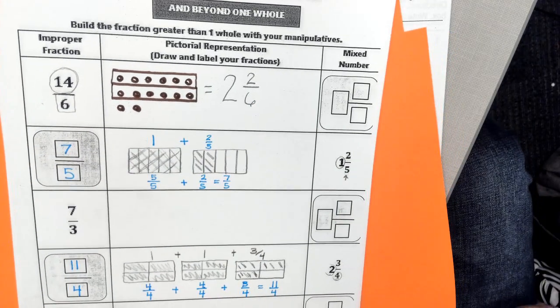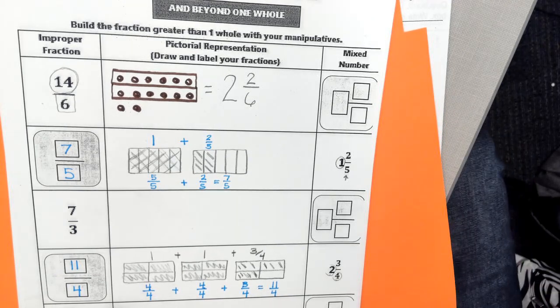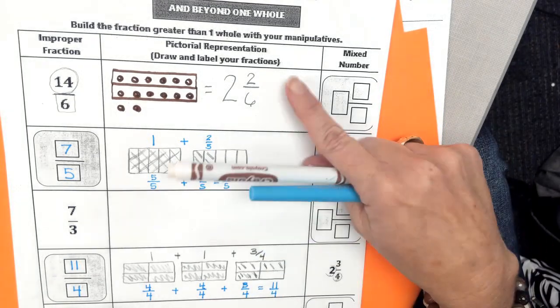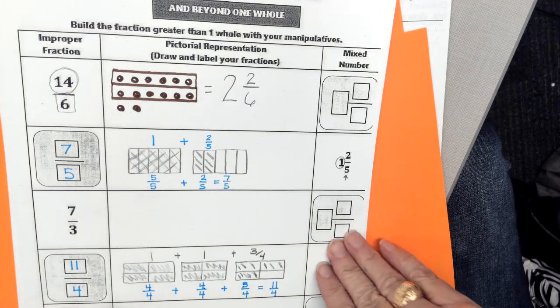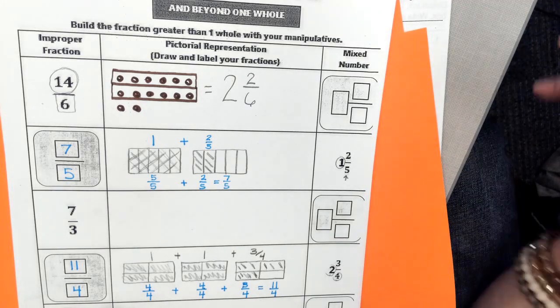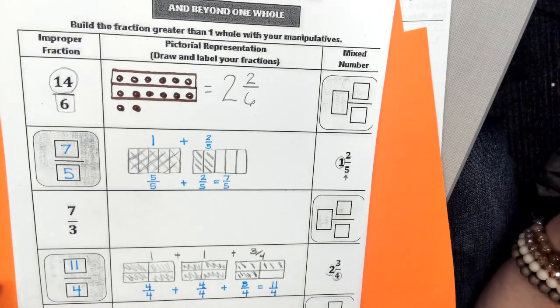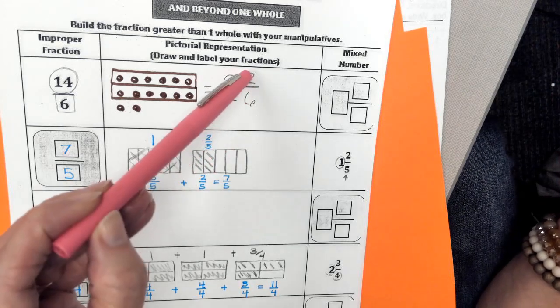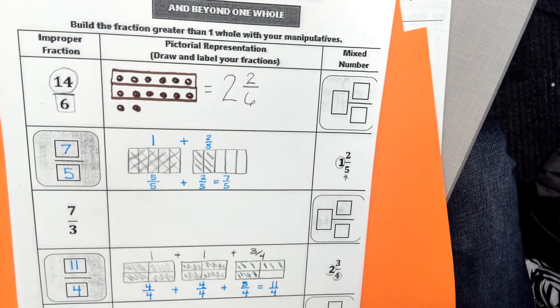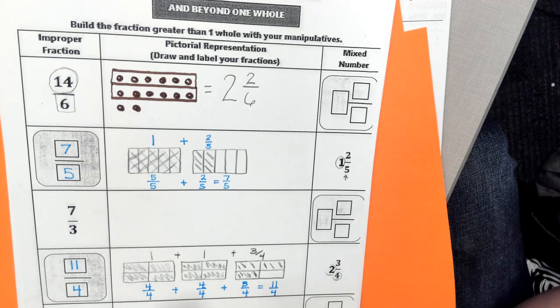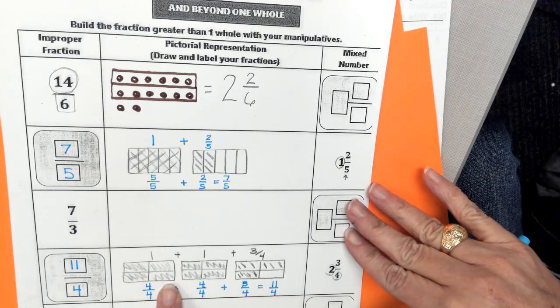Now when I look at this fraction, I need to think to myself, is that the lowest name for this fraction? We've talked about lower terms all week, and it is not, because 2 is even and 6 is even. So both of those numbers can be simplified into something lower.